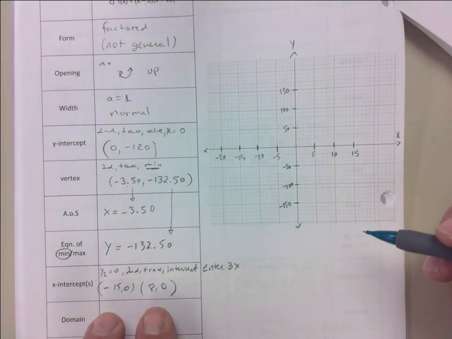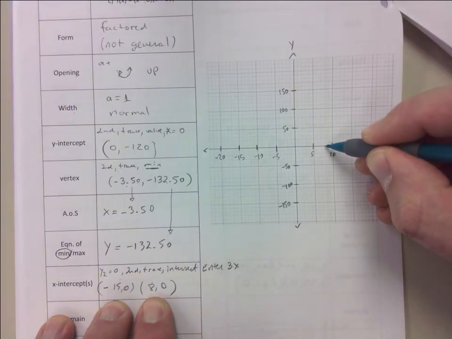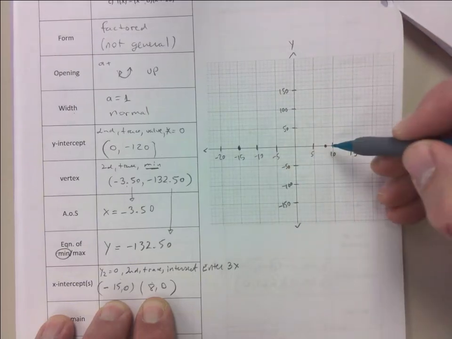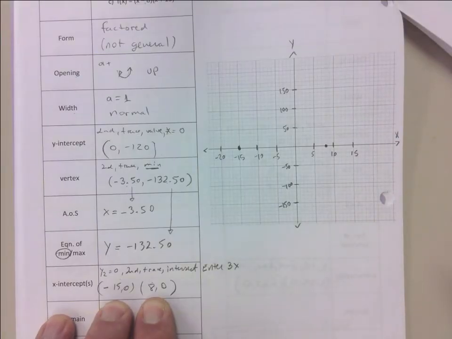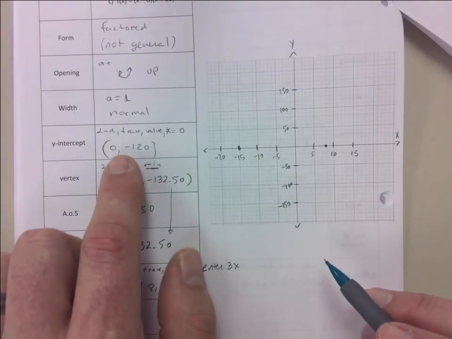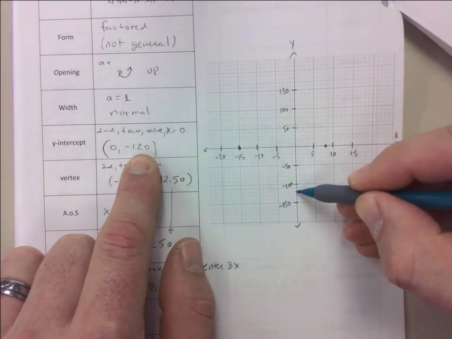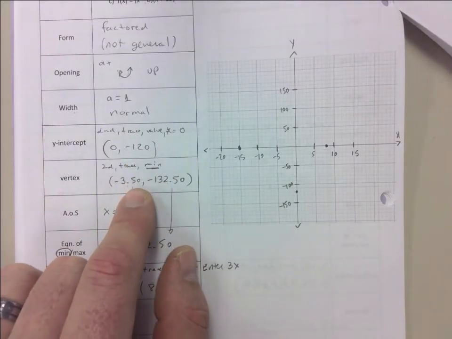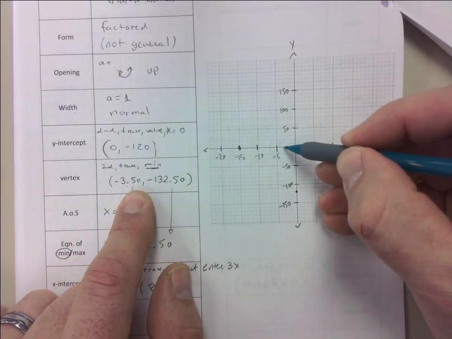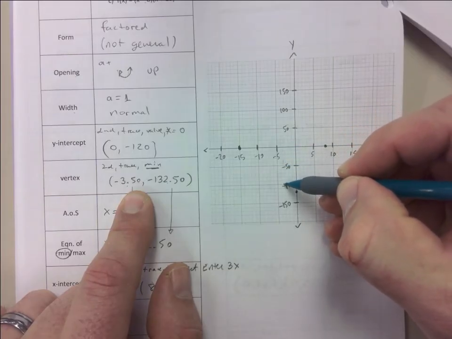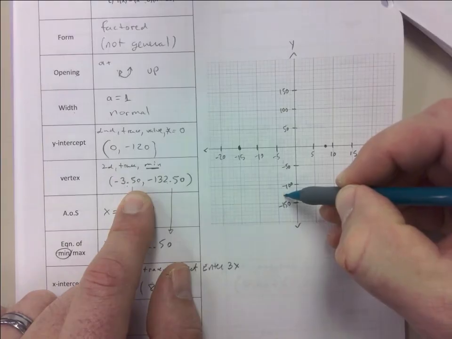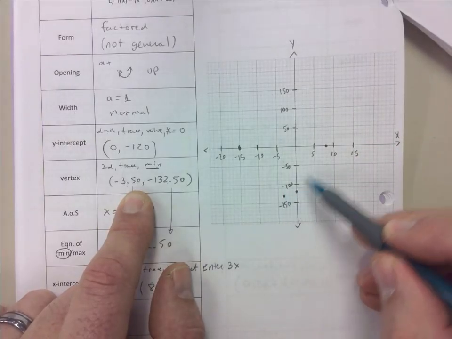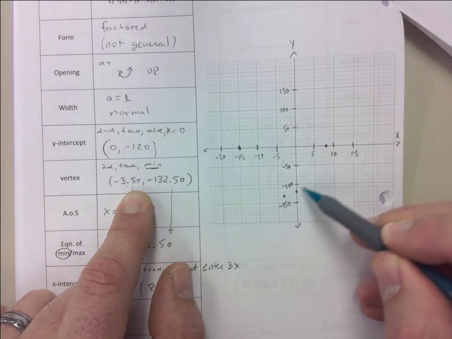Let's plot. X-intercepts first. 8, 0 is right there. Negative 15, 0 is right there. So if you can be right on it, do it, okay? Then I have my y-intercept, which is 0, negative 120. That is right there. Then I have my vertex, negative 3.5, negative 132. So I'm going to try my best. This is 130. 132 is right there. So I have 1, 2, 3, right? I have 3 points that help me on this right side.